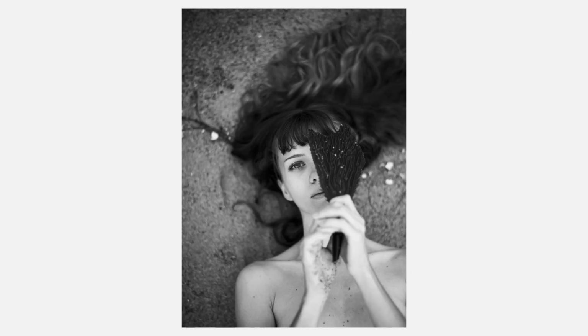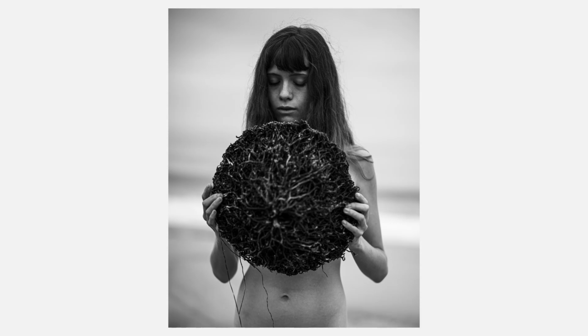I want tighter shots with sand textures. Maybe I'll use some kelp as props or something like that. I definitely want a silhouetted shot towards sunset. On that one, I'm gonna back off a little bit.